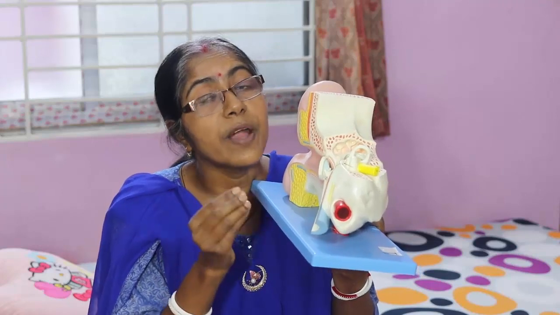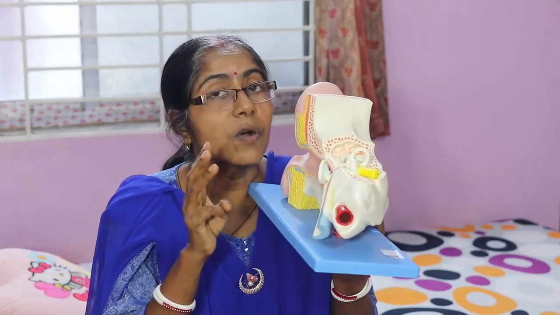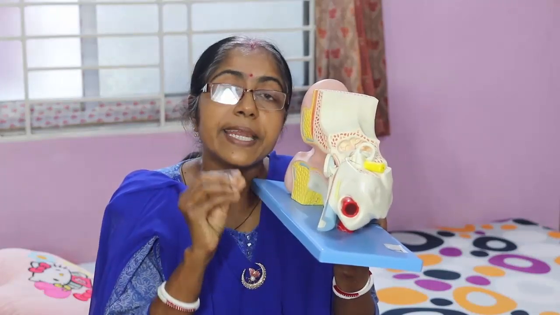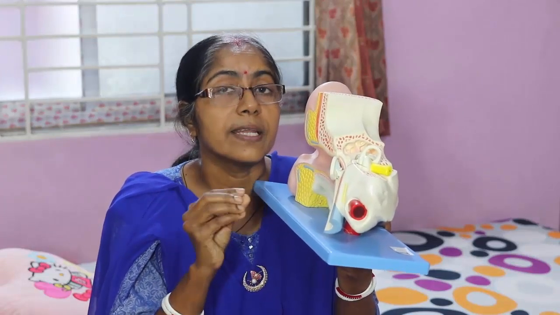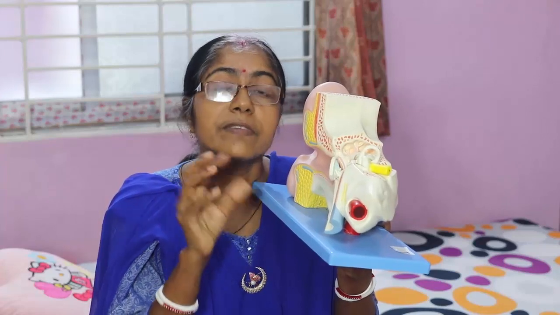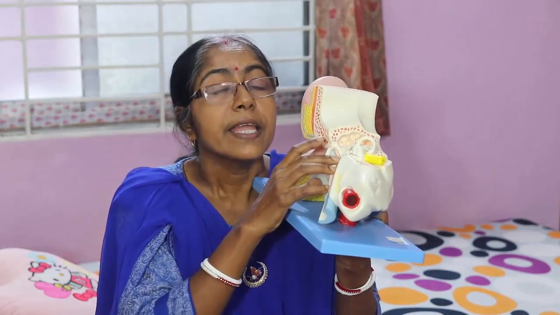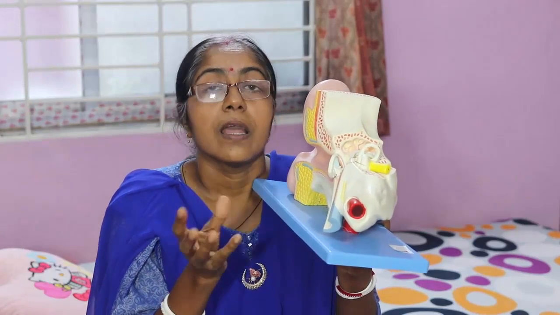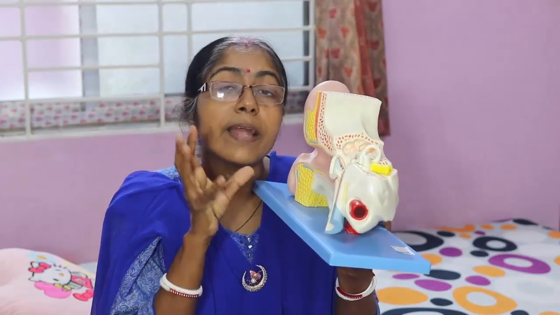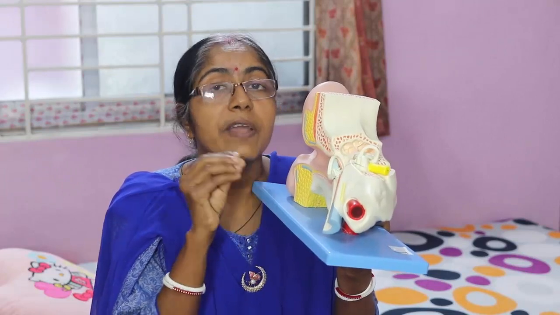Now, what are the joints between these 3 ear ossicles? Between incus and malleus, incudomalleolar joint, a saddle variety of synovial joint. And incudostapedial joint between incus and stapes, a ball and socket variety of synovial joint.